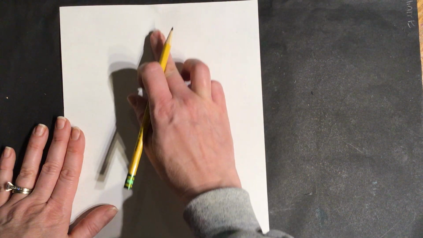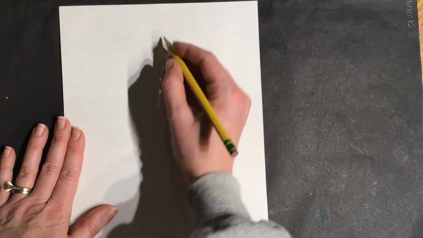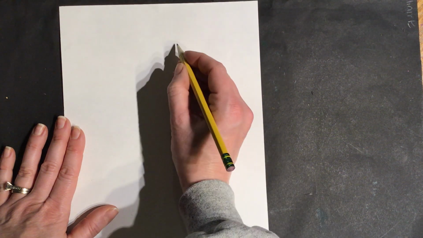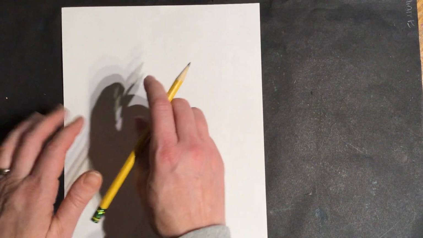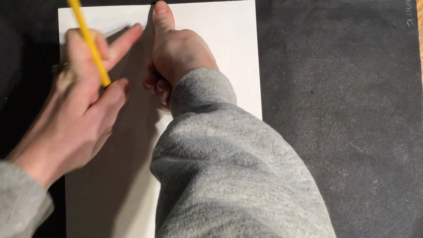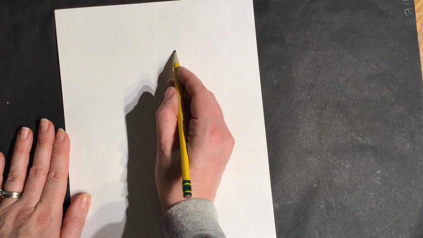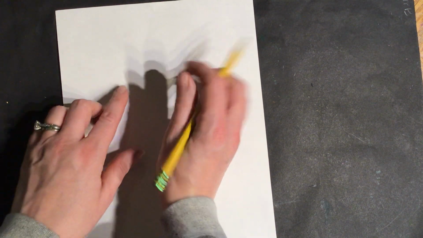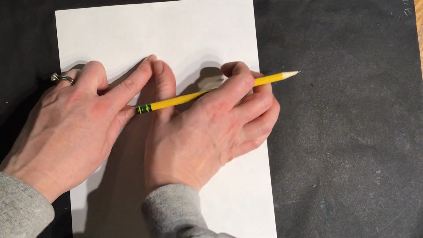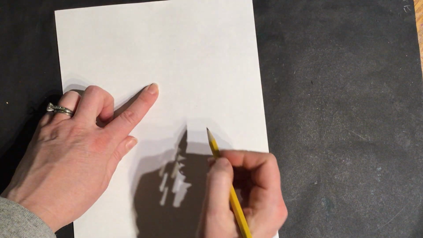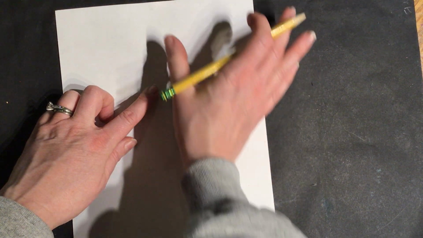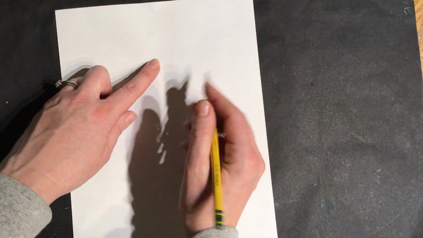Okay, so we're gonna start with the head, which is an oval shape, but we're first gonna start with a circle, and we're gonna come down the paper about right here. We need room for our hair, but we're gonna come down to about right here. I would say two thumbs worth, maybe three. One, two, three. Three thumb knuckles. No, I'm gonna take that back. Let's do about two thumb knuckles, okay?